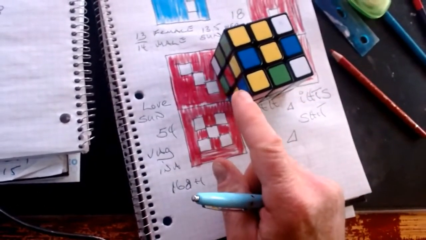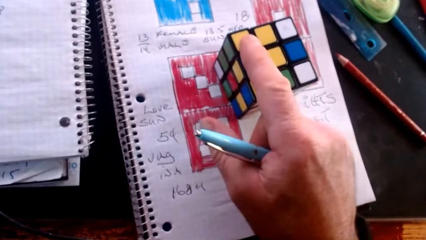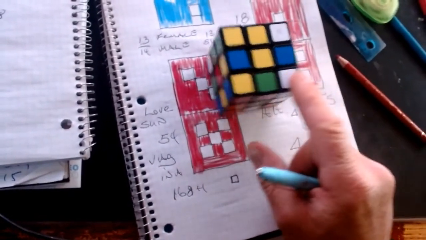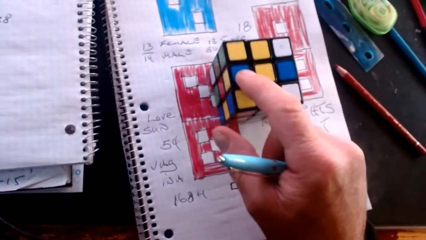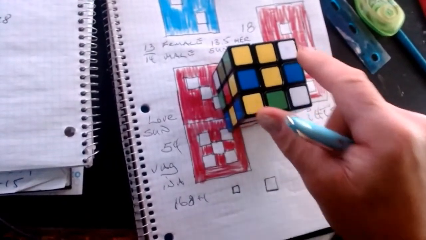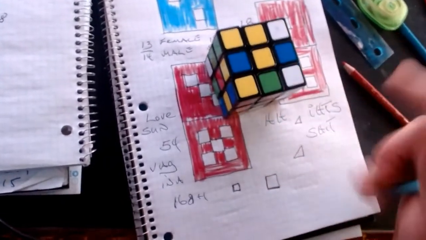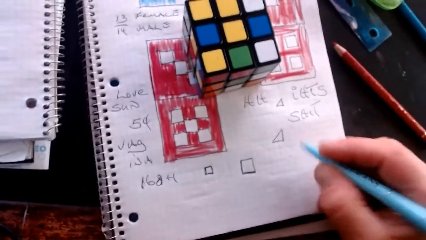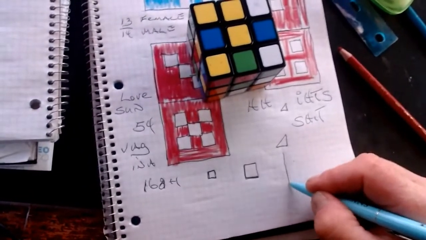1, 2, 3 areas, 1 area, 3 areas, 1 area, 3 areas, 1 area. So we're going to go around Rubik's Cube. First, we're going to draw it up.